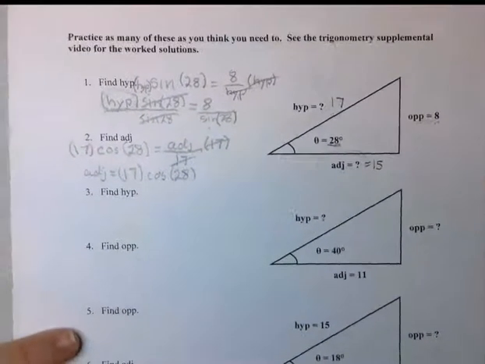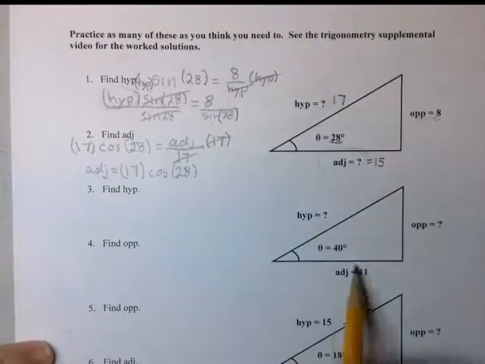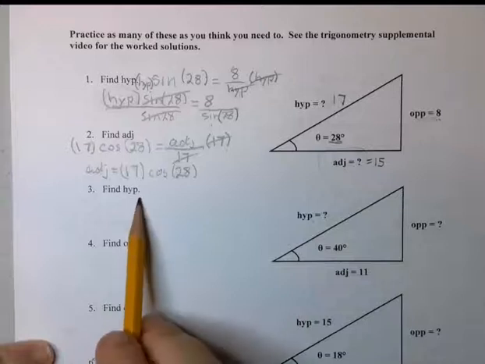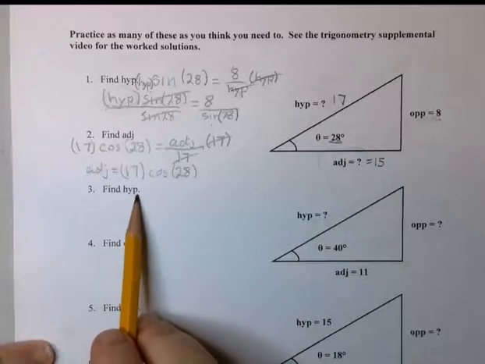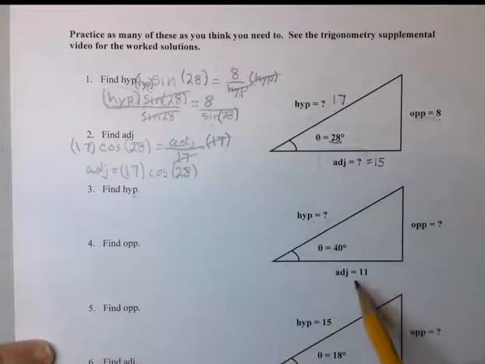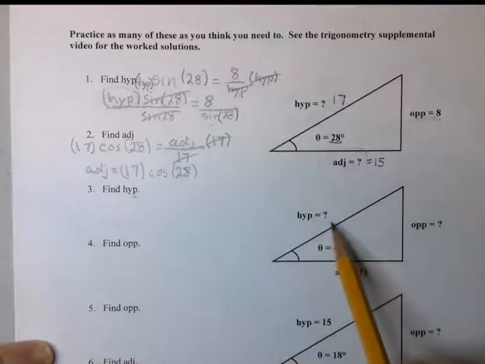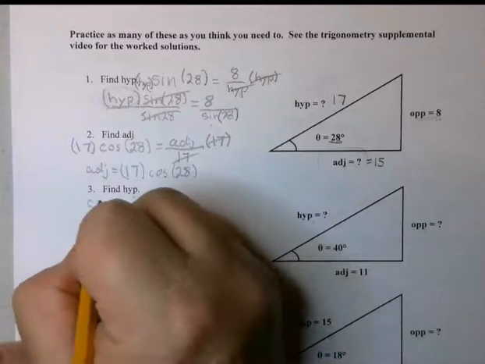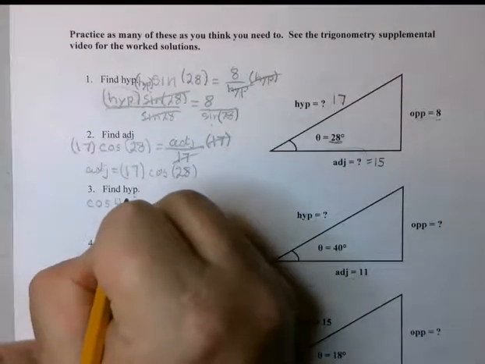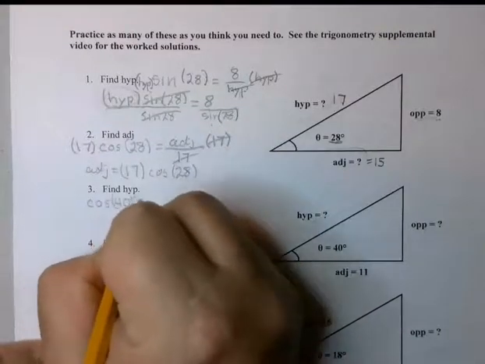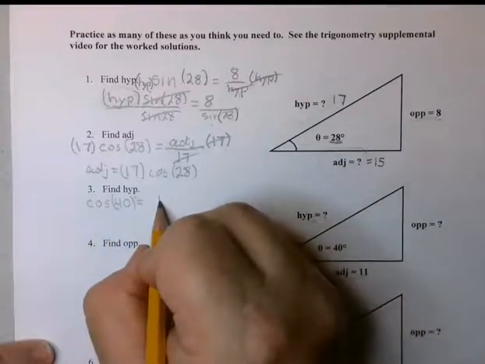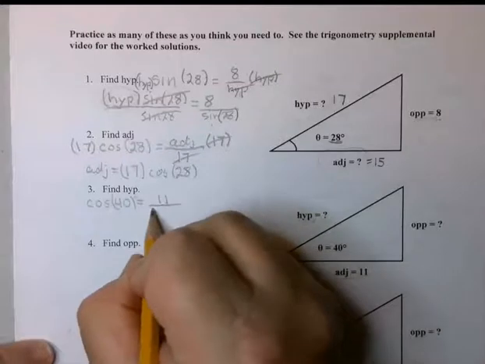Okay, let's move on to the next one. In this one, we're given the adjacent and the angle, and we need to find these two. So first we're going to find the hypotenuse. So what we're going to do is adjacent over hypotenuse equals the cosine of this angle. So the cosine of 40 equals, again, the definition is the adjacent over the hypotenuse. We know the adjacent, we don't know the hypotenuse.